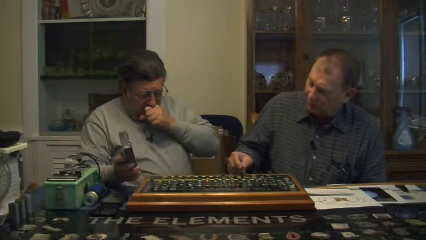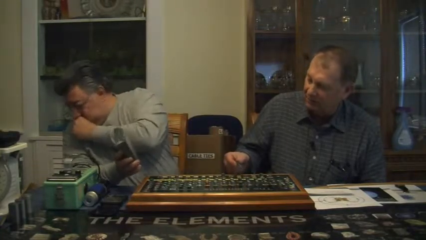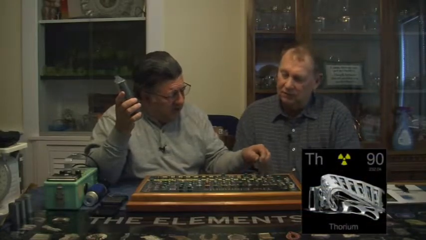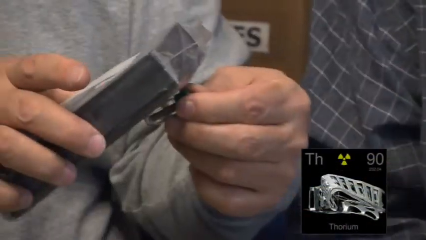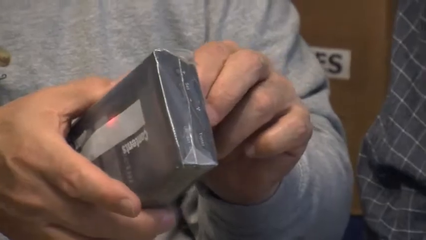So is this in the form of an ore? No, this is refined metal. Refined. Wow. This is 238 and 235. Depleted uranium has most of the 235 removed. This is natural, so it does have a little bit, but not anything where you'd have to worry. This is a little rod of thorium, and that's also pretty hot.